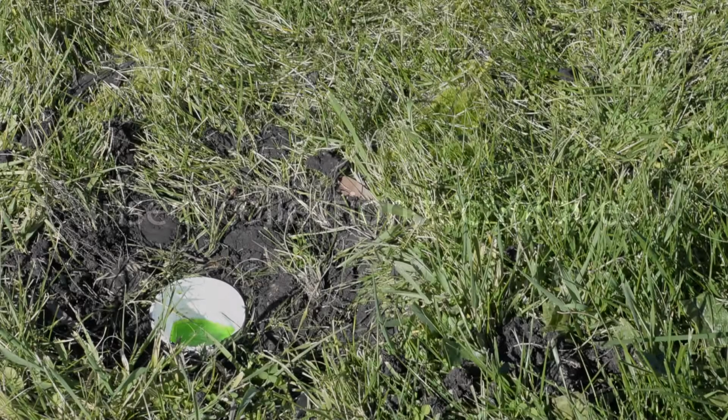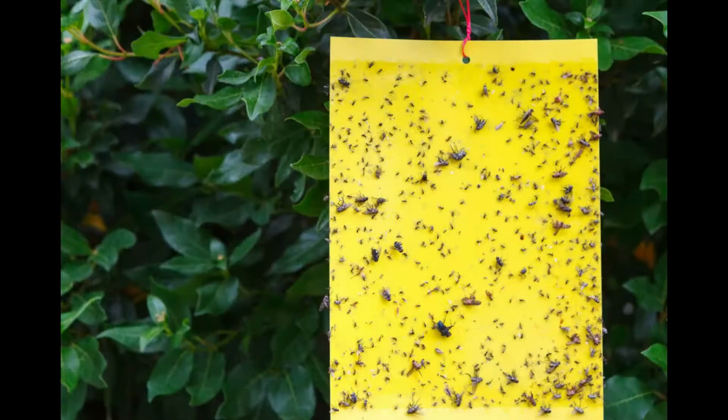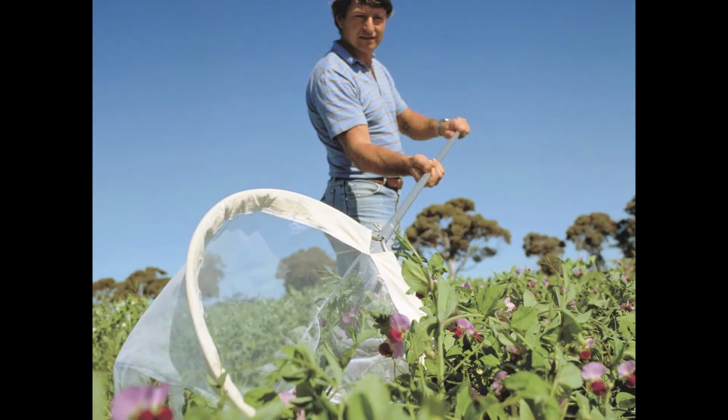Some of these include pitfall trapping, yellow sticky trapping, and sweep netting. So we will be actually running through a demonstration on how to do pitfall trapping and yellow sticky trap sampling.